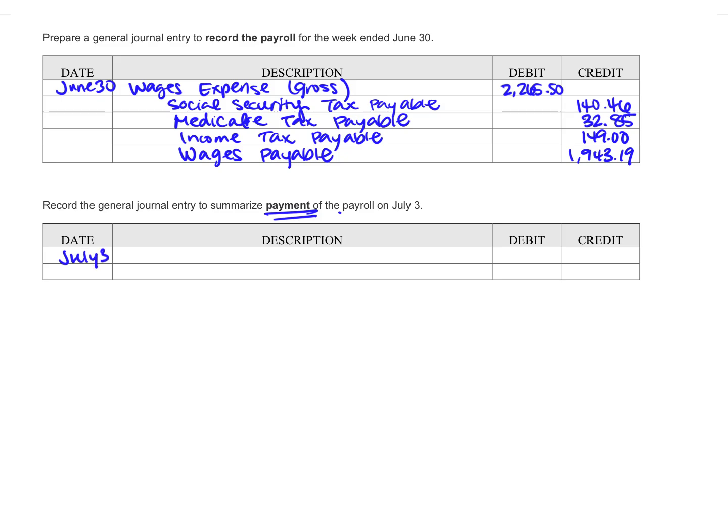We remove the wages payable account from above by doing a debit, and we take all that money out. It's $1,943.19. And then we're going to show the asset of cash going down, and we do that with a credit. We're paying all that money out to our employees, by check or direct deposit.